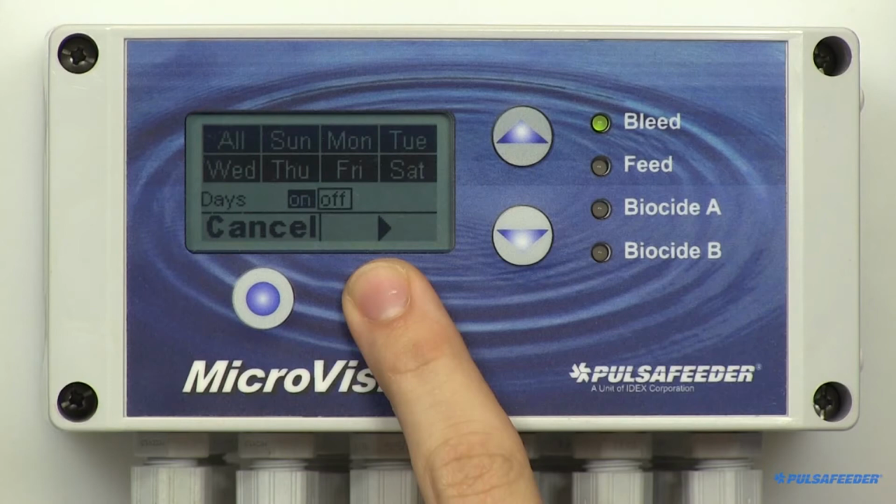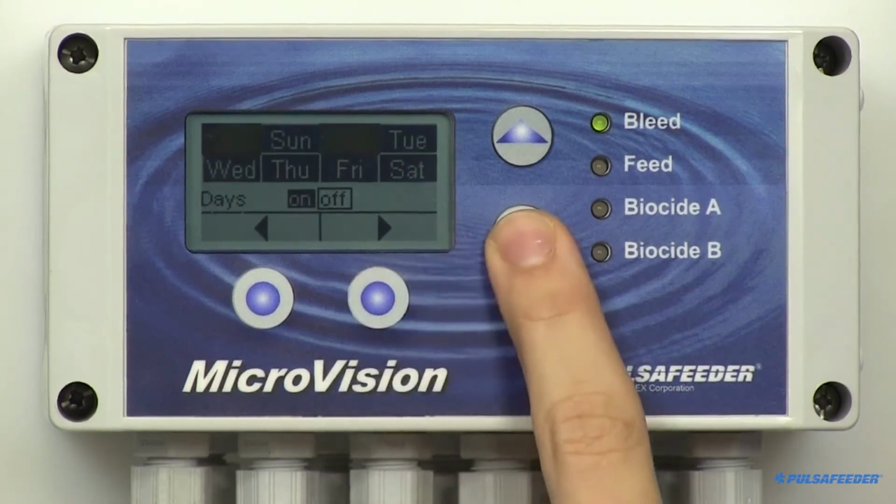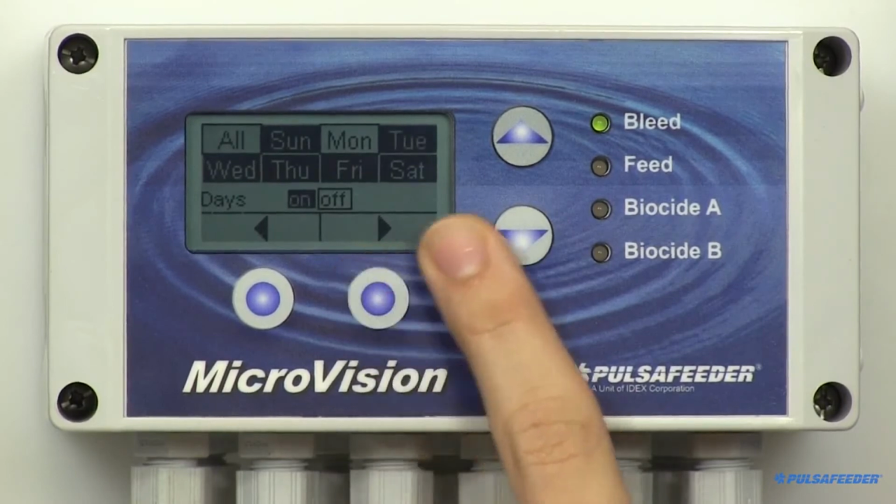Move the cursor to the right or left using the lower buttons. The day will flash as the cursor is moved to each setting. The flashing on or off text indicates whether the current setting is on or off. If a day is highlighted or has a black backdrop, that particular day or week will have a biocide feed. The week number is seen at the bottom right.